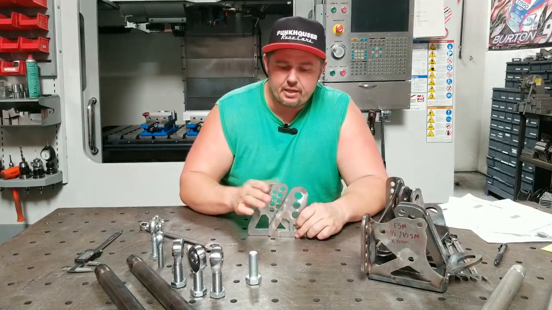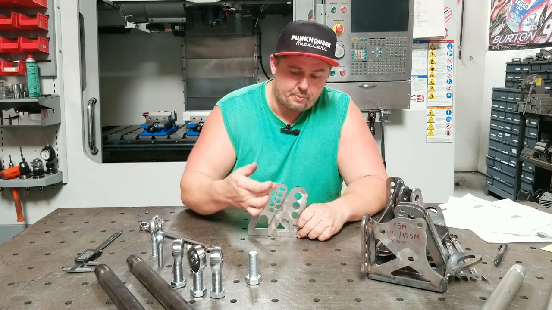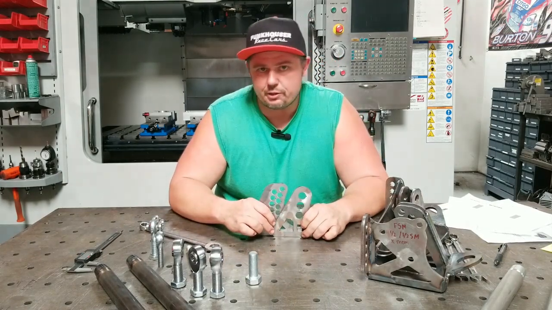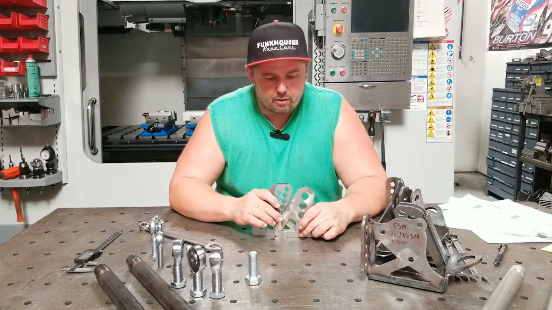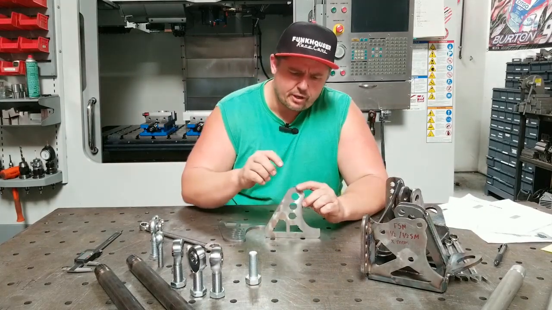But this gives you an idea. 3/4 inch bolt holes take up lots of space. 1/2-inch bolt holes don't take up nearly as much space. So the plates are pretty close together. They're not identical, but they are in fact close. I get lots of questions about it.